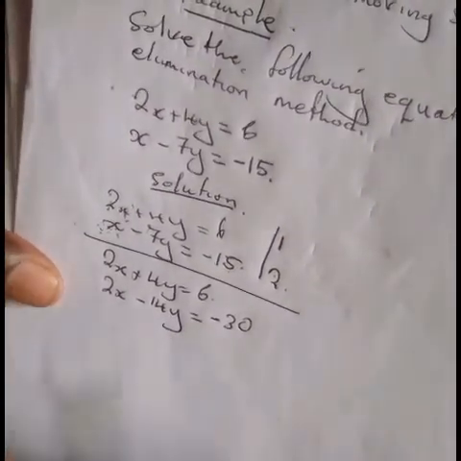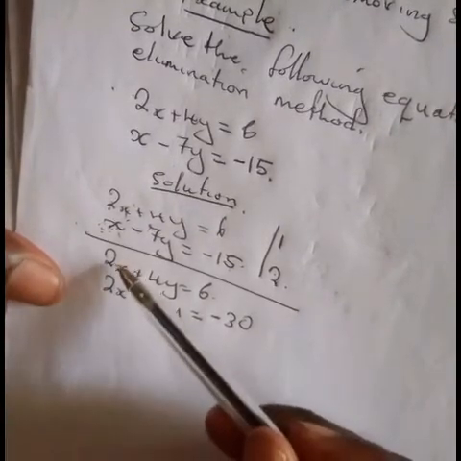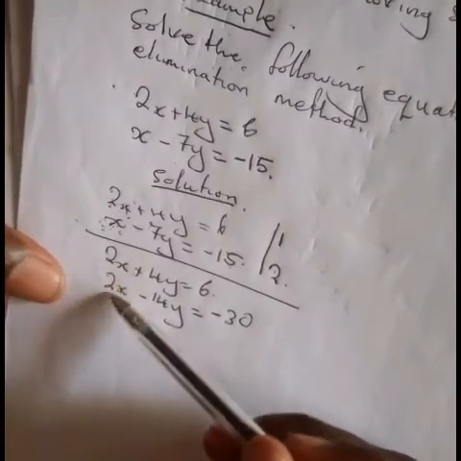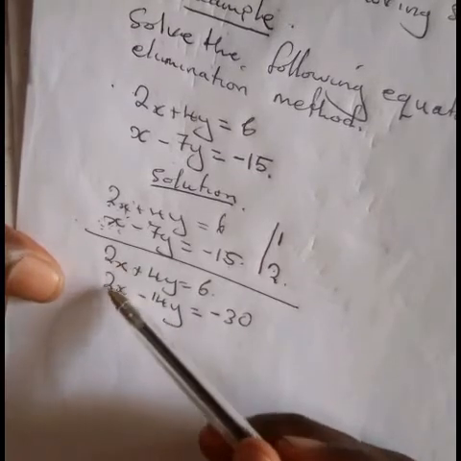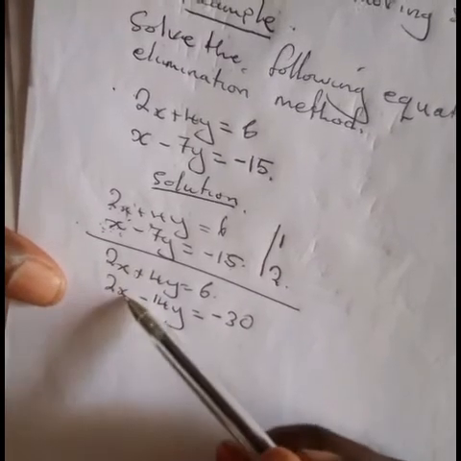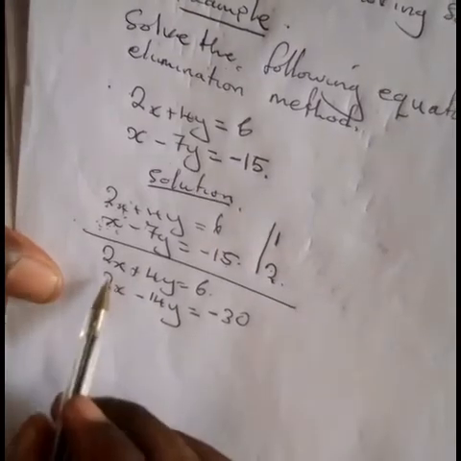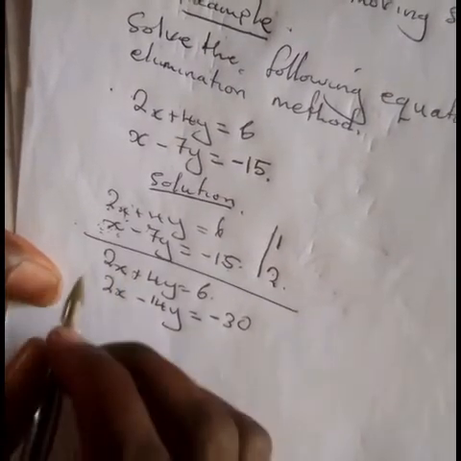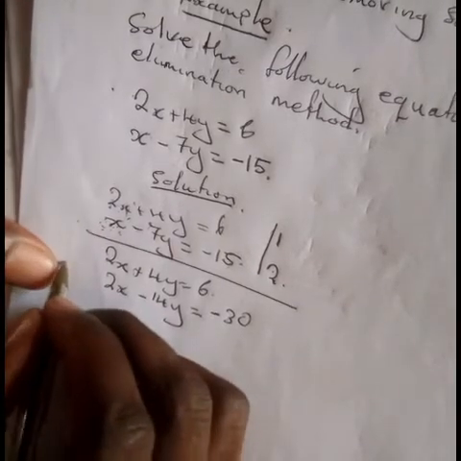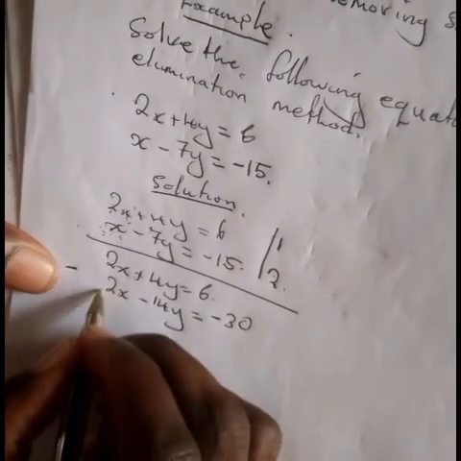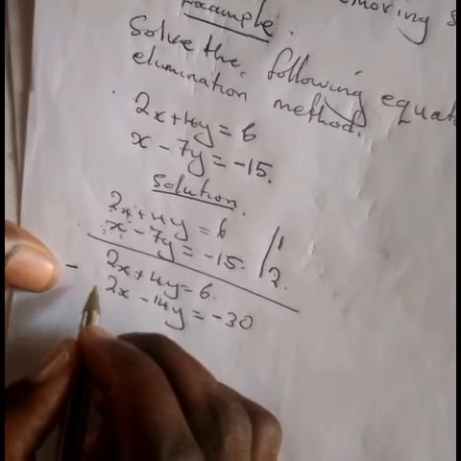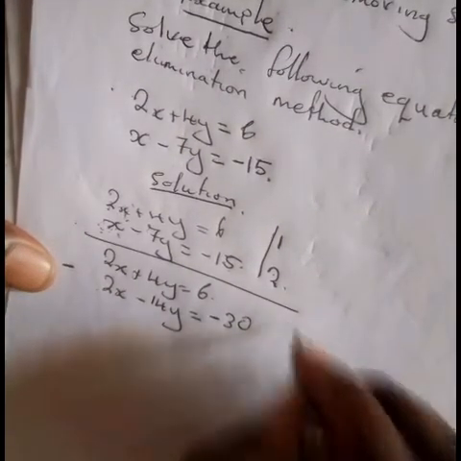Now we check, since we have similar coefficients on x: 2x and 2x. What can we do to eliminate x? Here is the tip.